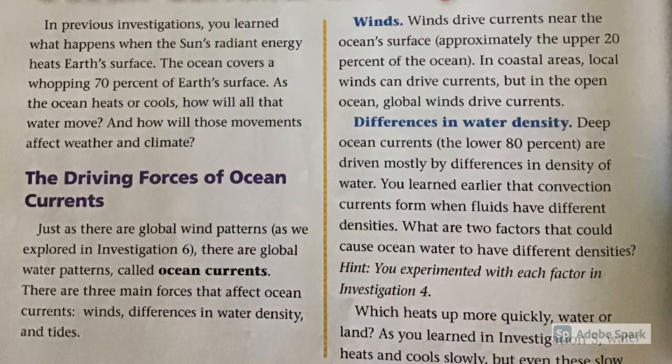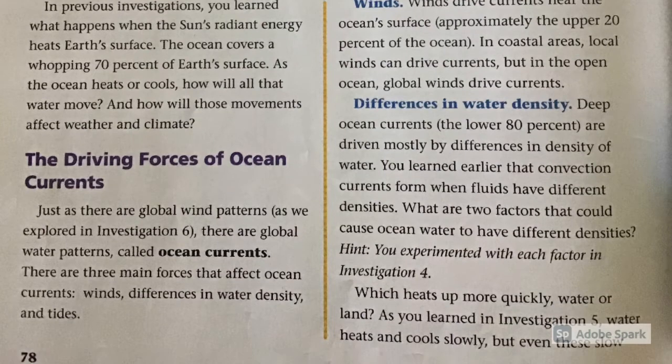The driving forces of ocean currents. Just as there are global wind patterns, there are global water patterns called ocean currents. There are three main forces that affect ocean currents: winds, differences in water density, and tides. Winds drive currents near the ocean's surface. In coastal areas, local winds can drive currents, but in the open ocean, global winds drive currents.